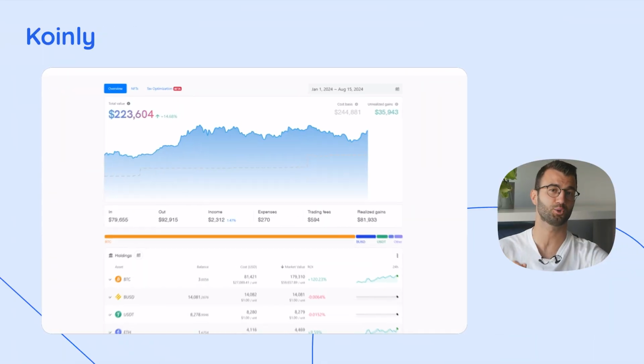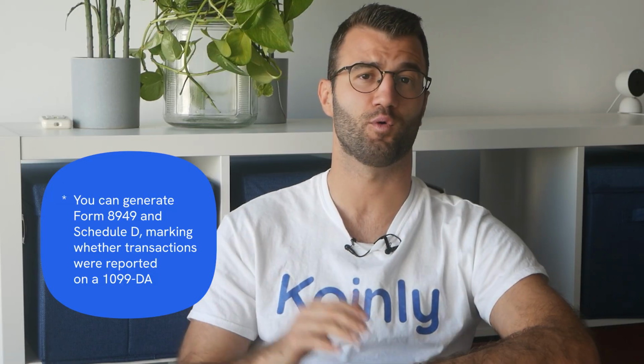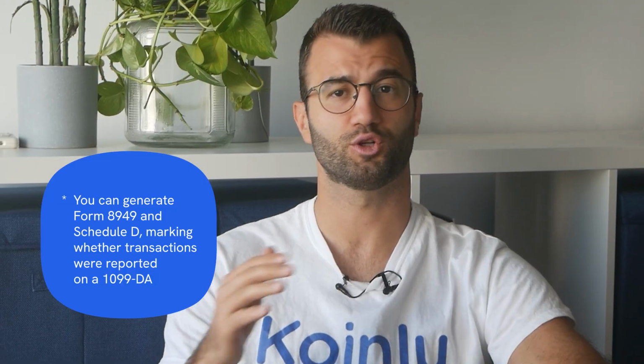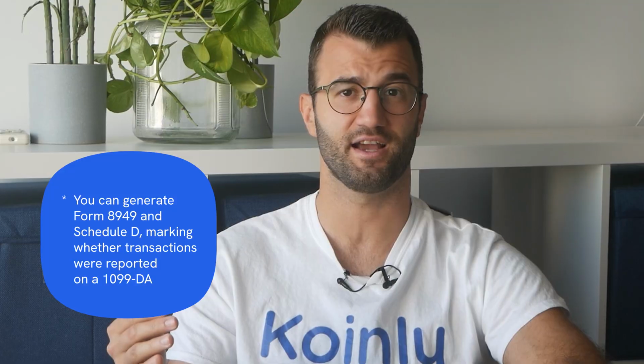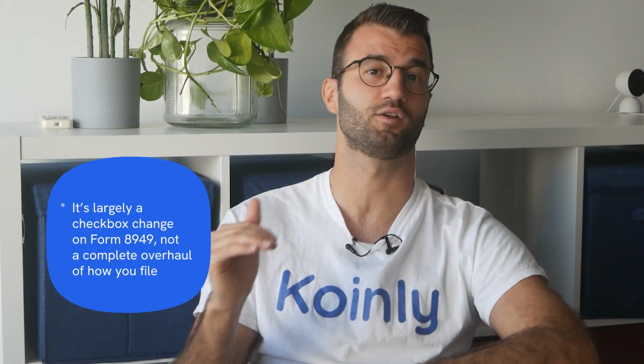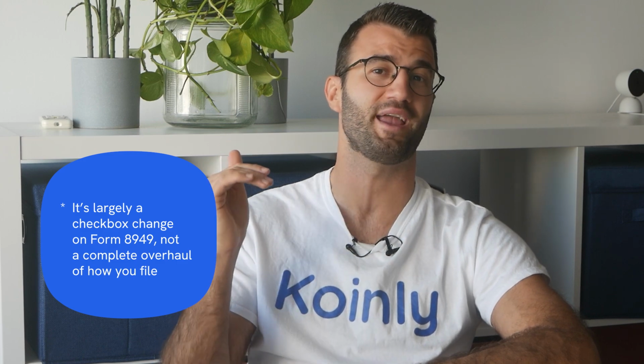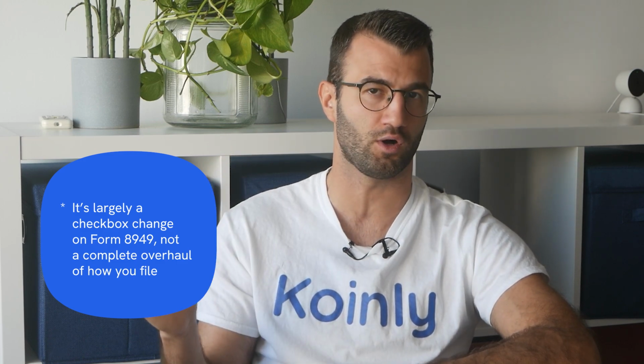Coinly will reconcile the 1099 DA against your full transaction history, calculate your actual cost basis across wallets, and generate accurate capital gains reports. From there, you can generate Form 8949 and Schedule D, marking whether transactions were reported on the 1099 DA and whether cost basis was included. That's the key difference this year. It's largely a checkbox change on Form 8949, not a complete overhaul of how you file.